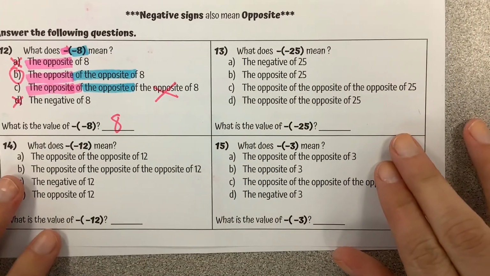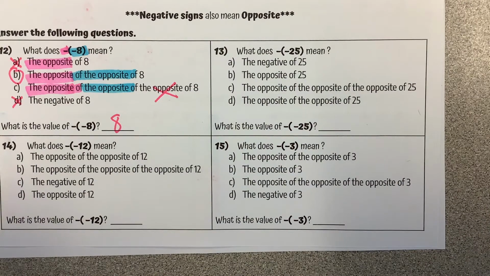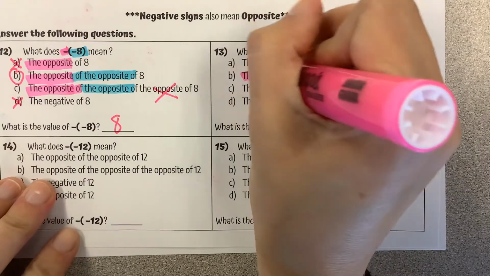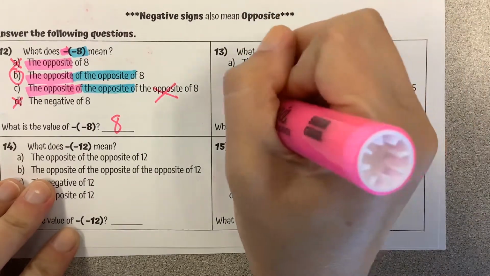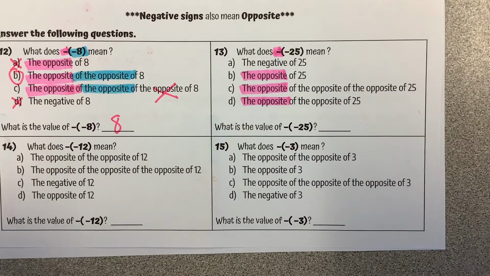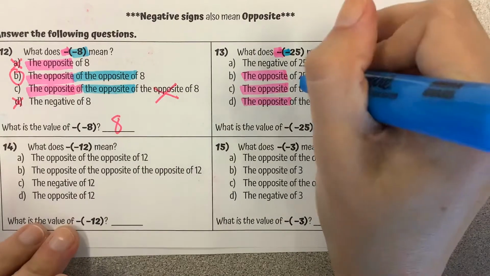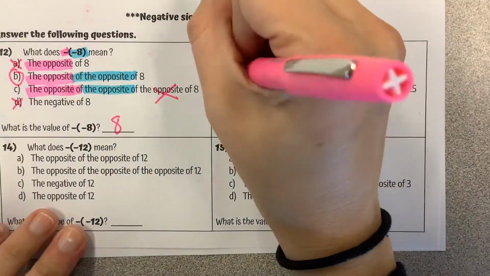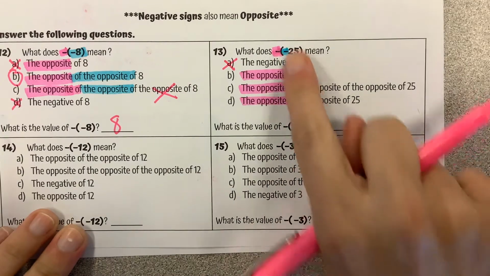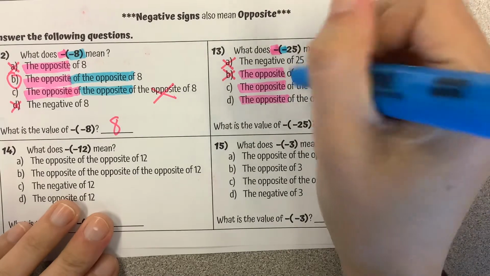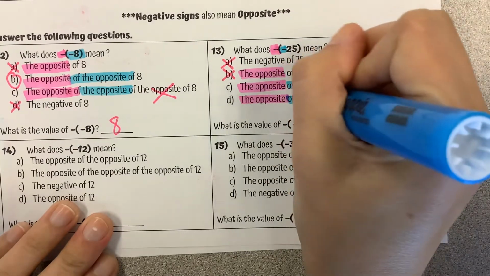All right. Number 13. What does negative negative 25 mean? So, again, thinking of negatives as opposite. So first I'm going to look at where do I see the opposite written. So the opposite, the opposite, the opposite. Then we have another opposite, right? So that first one, it just said negative. That doesn't apply. This second one, there's not a second opposite. That doesn't work. This one has the opposite, and this one has the opposite.